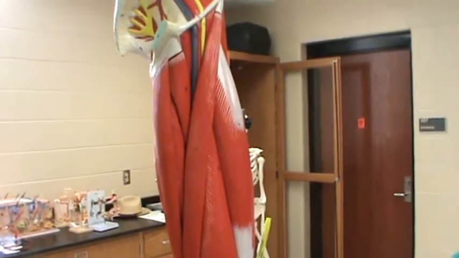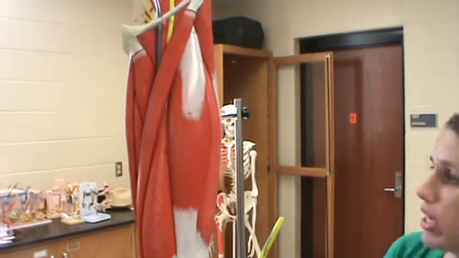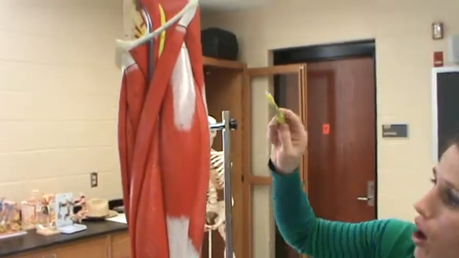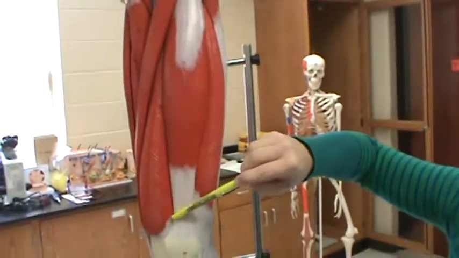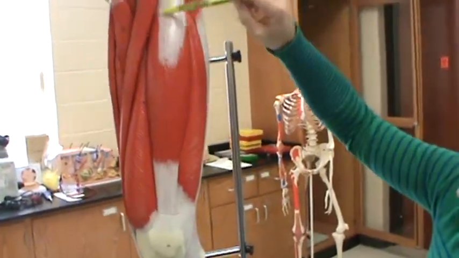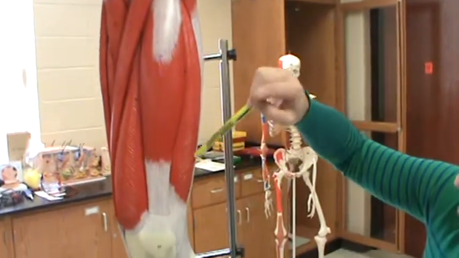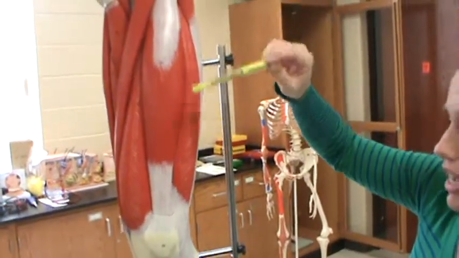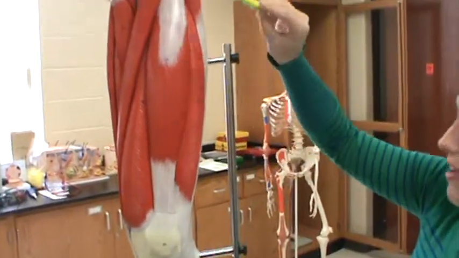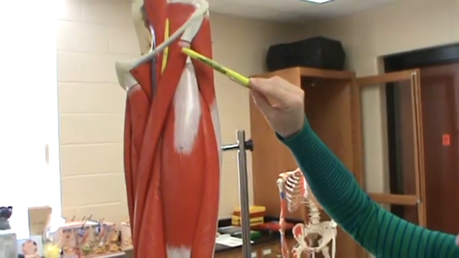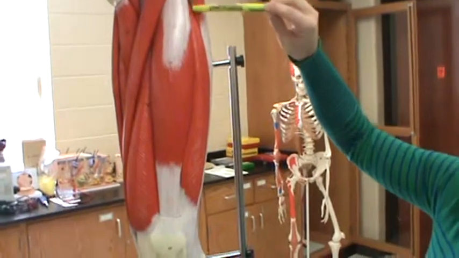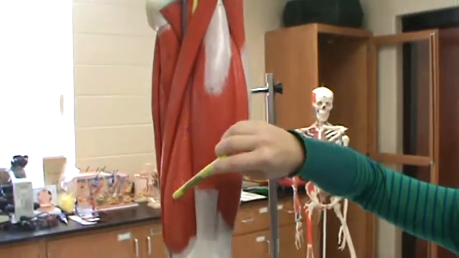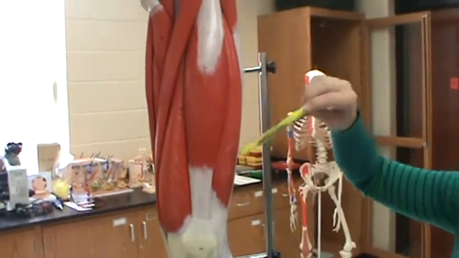Two more large muscle groups that we need to identify are the quadriceps. These are our four large muscles on the anterior portion of our thigh. These muscles extend our knee and they flex our hip because they cross both joints. We are not going to learn their individual names, just know them as the quadriceps.